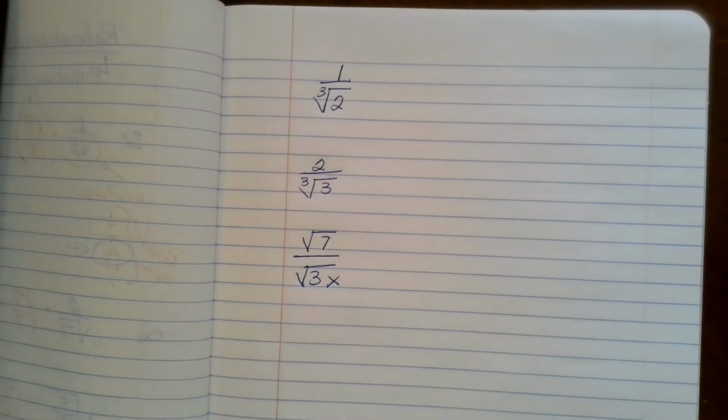Those examples are fine for square roots. So as a rule of thumb, all you need to do is multiply the numerator and the denominator by whatever's in the denominator. So it's pretty simple. But if I have cube roots or fourth roots or fifth roots, it's a little bit more complicated.